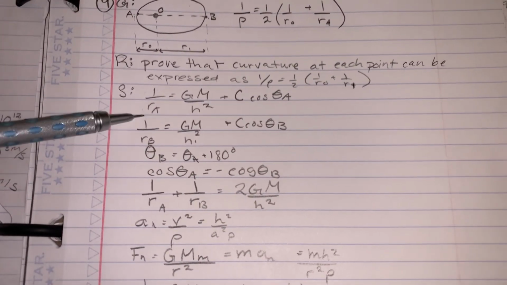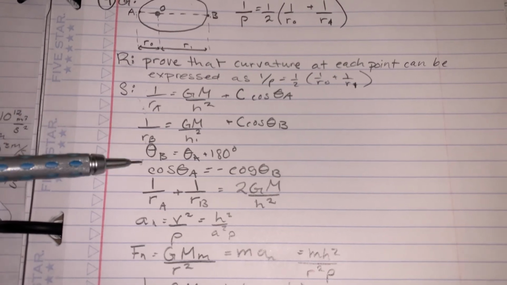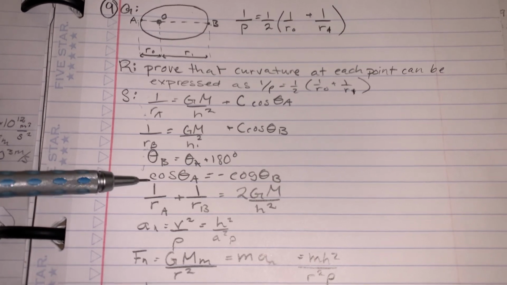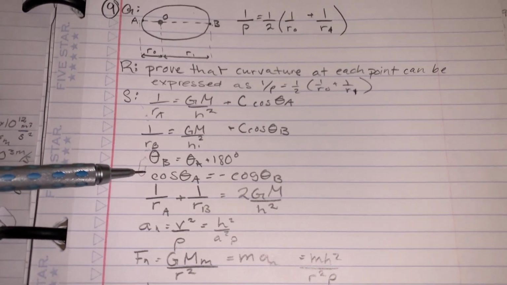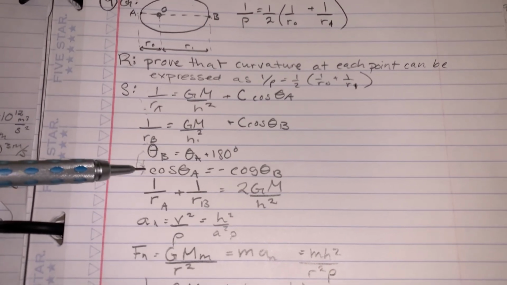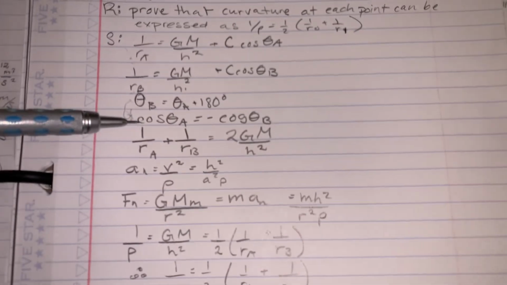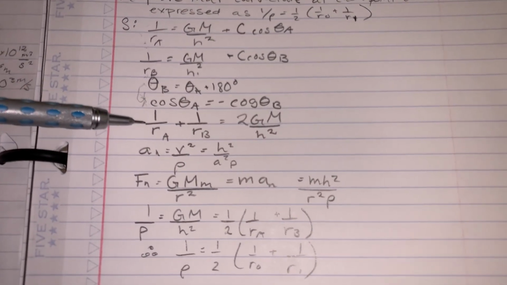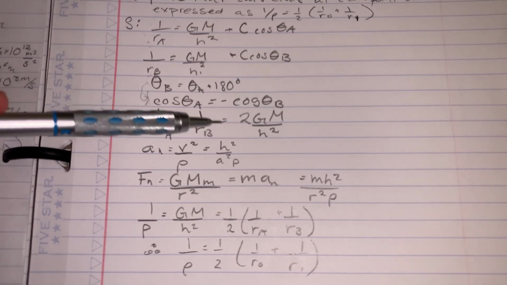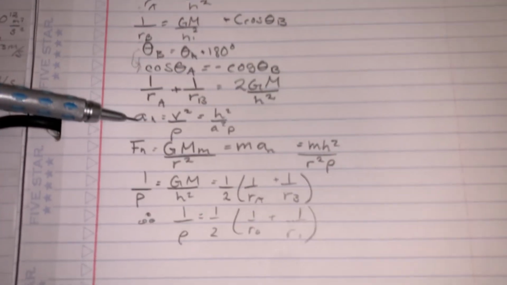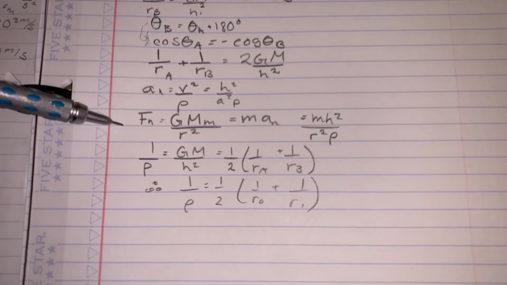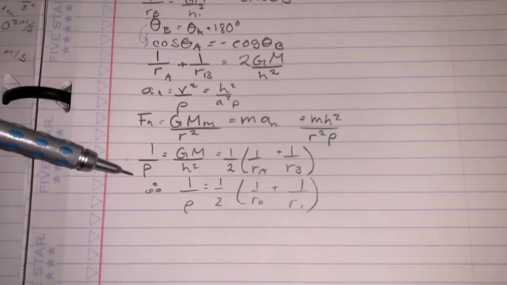So we have these equations, these two, and we know that theta b equals theta a plus 180, and from that we can derive that cosine theta a equals negative cosine theta b, and we then can add those two together and get 2GM over h squared, and then just continue to plug those in and we get the equation.